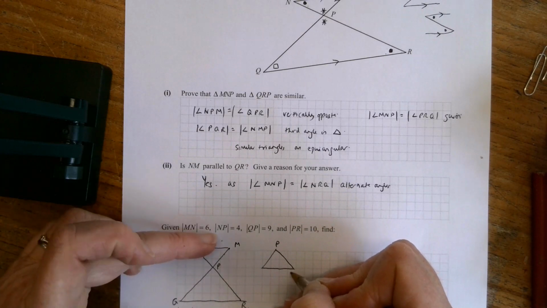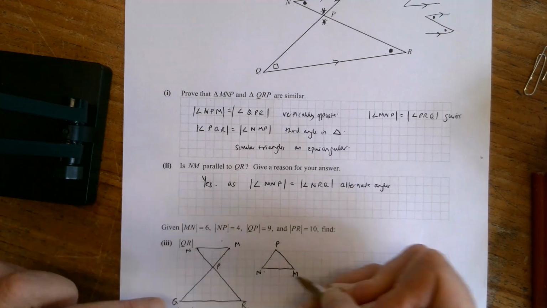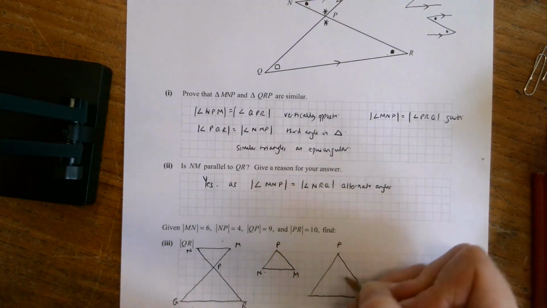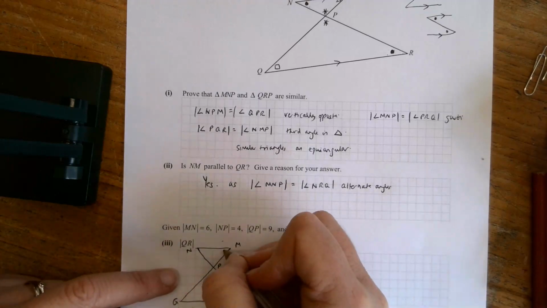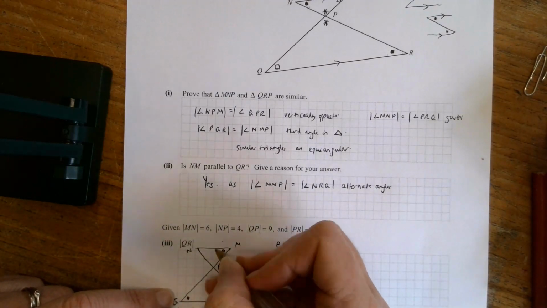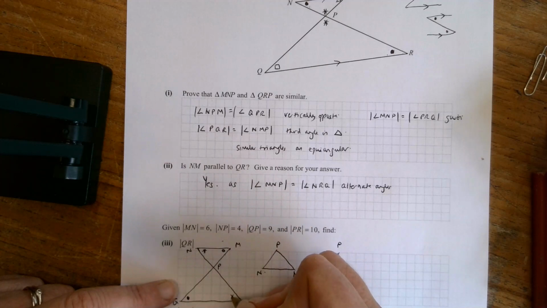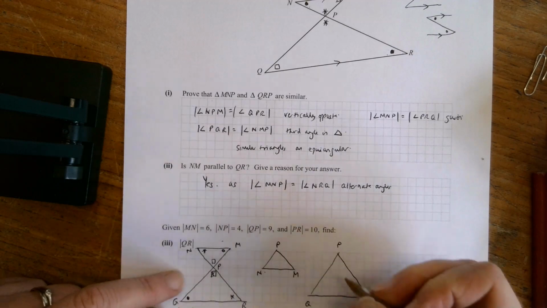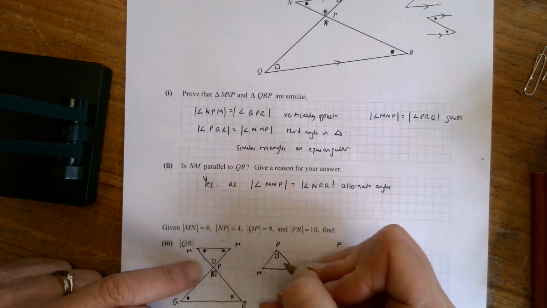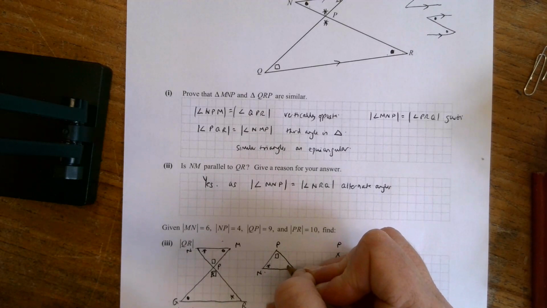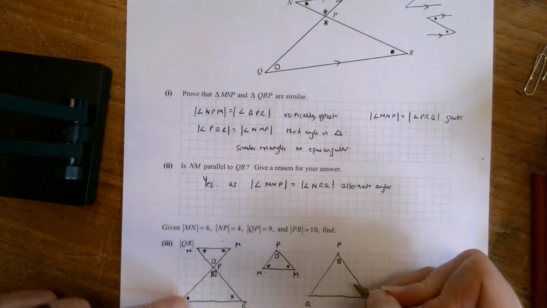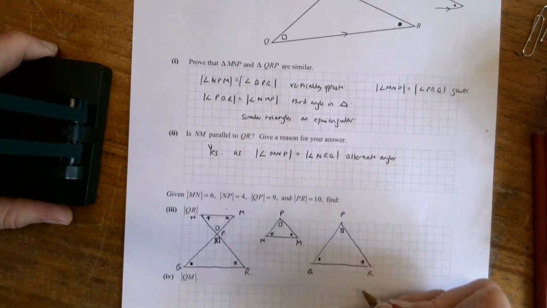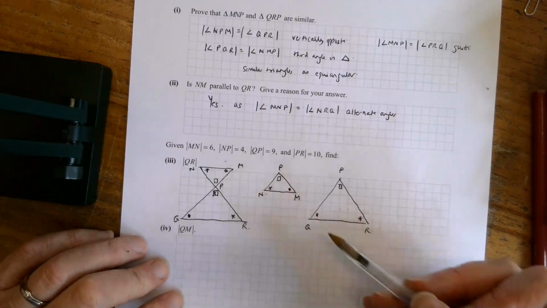Just going to flip that one down, so that's PMN, and then the bigger one is PQR. This angle and this angle are the same, and this angle and this angle are the same. Sorry, I've changed my symbols, which isn't helpful. So these two triangles are similar to each other. They have the same angles.